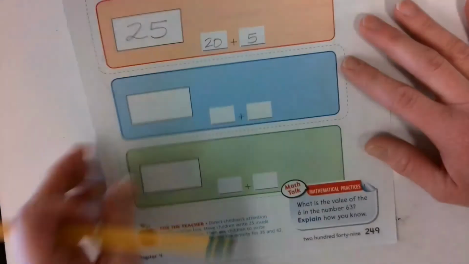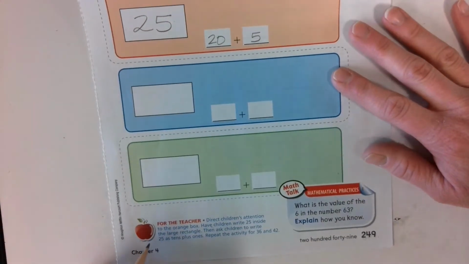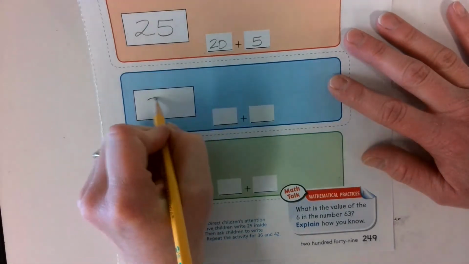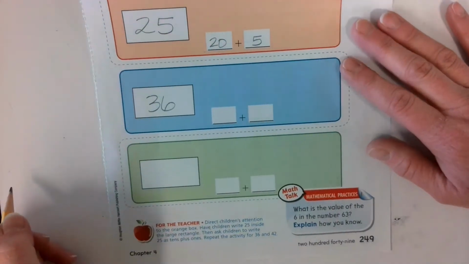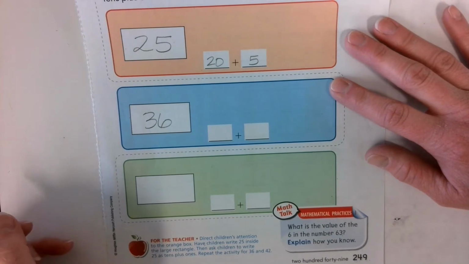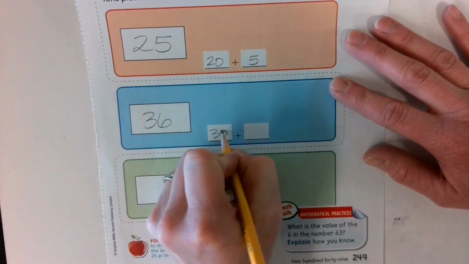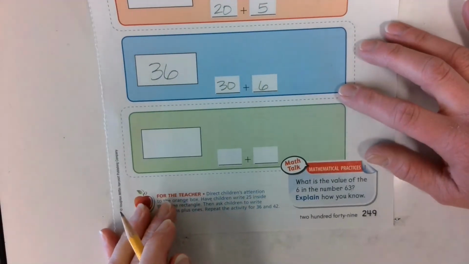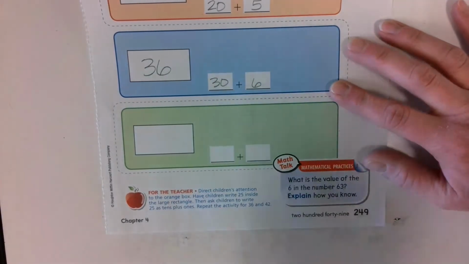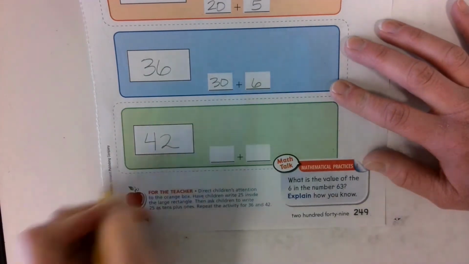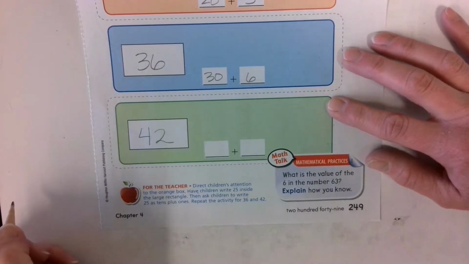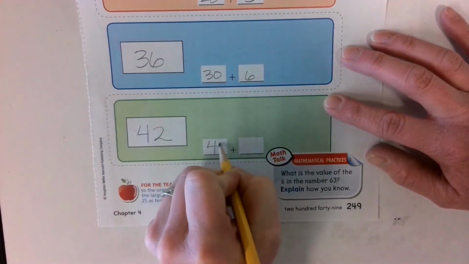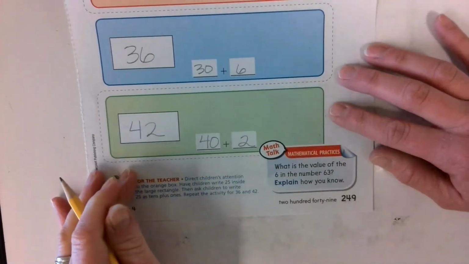Then in our blue rectangle, we're going to do the same thing with 36. So what is 36 in expanded form? 30 plus 6. Pretty simple. And finally, in our green box, we're going to write 42. And what's 42 in expanded form, everyone? 40 plus 2. Good. 40 plus 2.